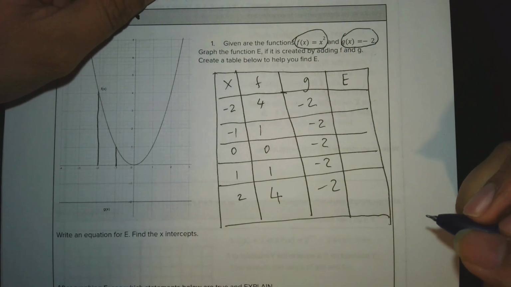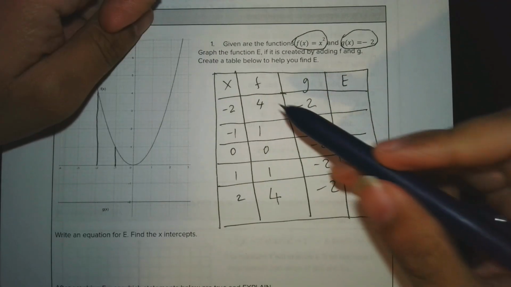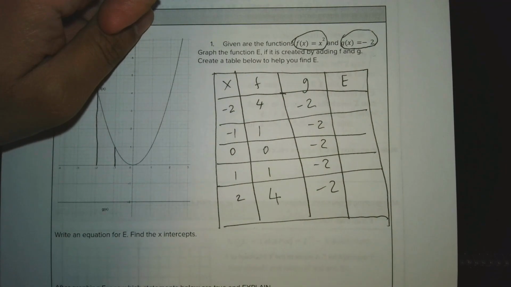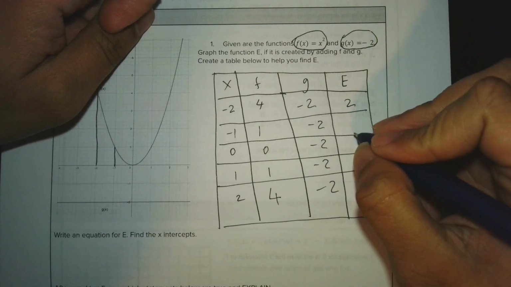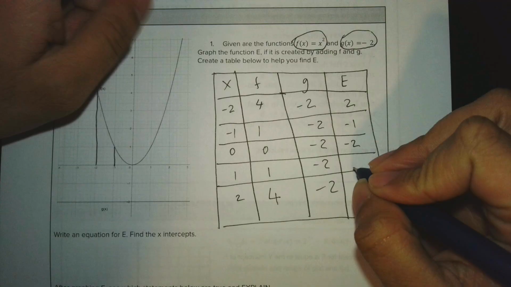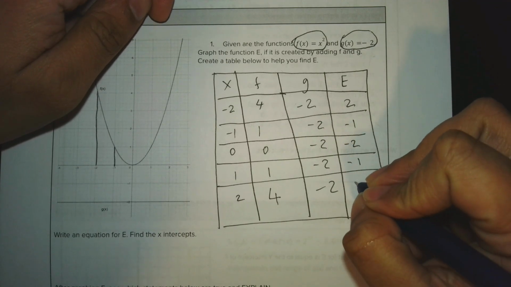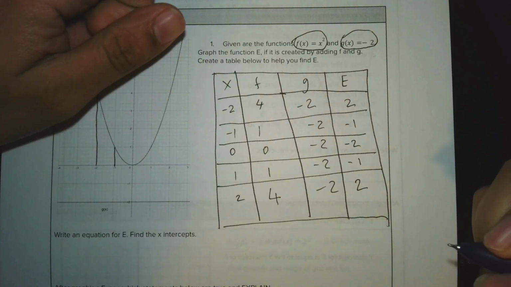Now, e is basically the sum of these two numbers, f and g, right? So if I were to add 4 and -2, I would get 2. 1 and -2 is -1, 0 and -2 is -2, 1 and -2 is -1, and 4 and -2 is 2.